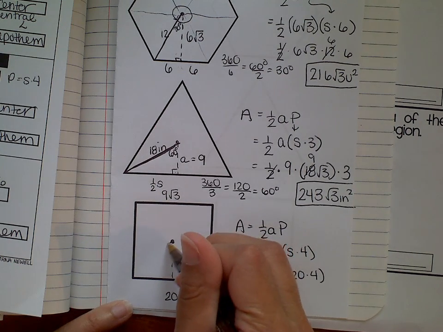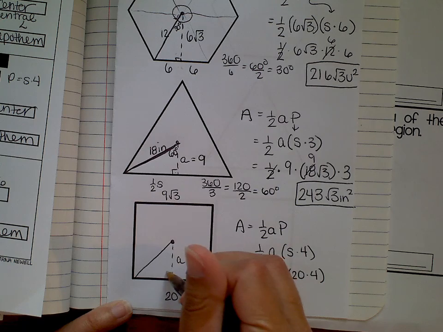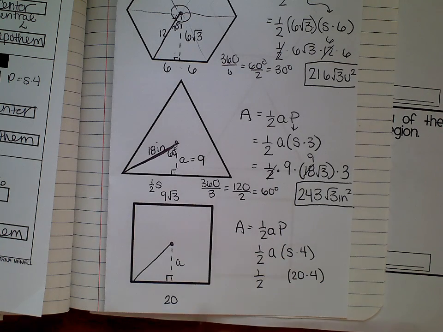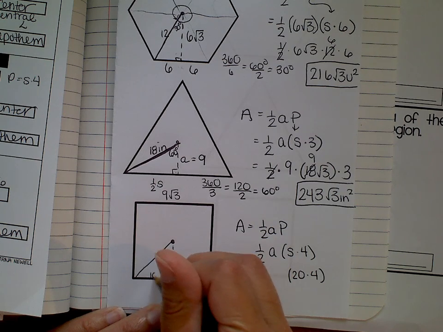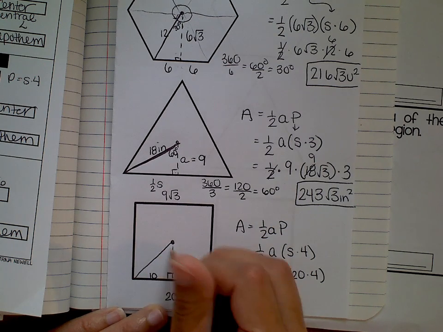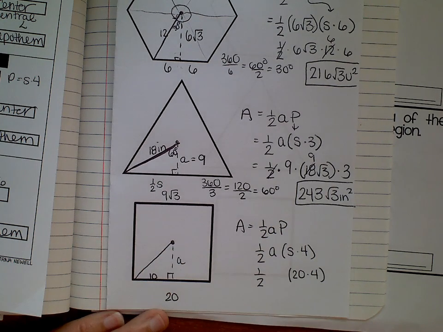So we always draw in that right triangle that includes your apothem and your radius. And when I do that, it takes your 20 and actually splits it in half, so this side of this little right triangle is 10.